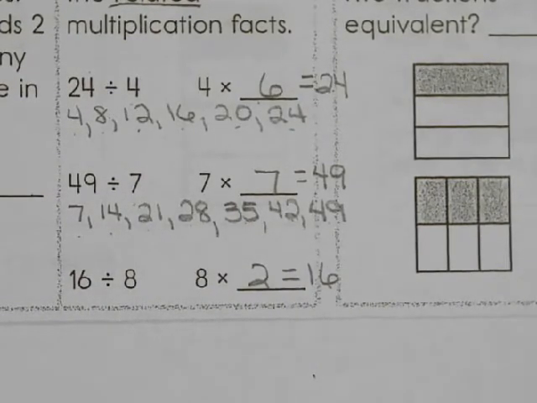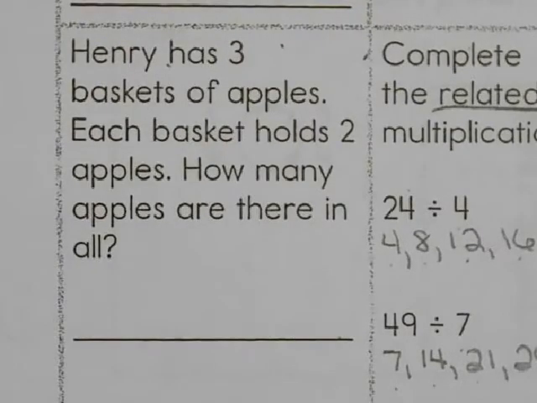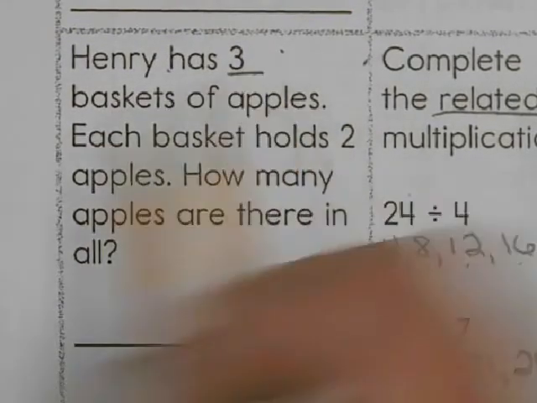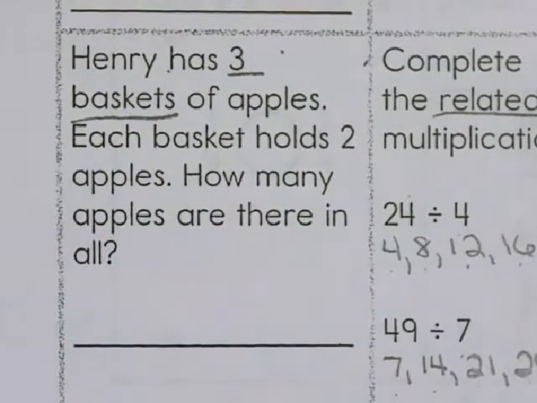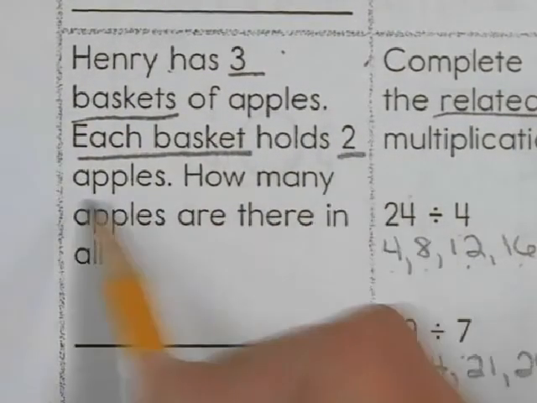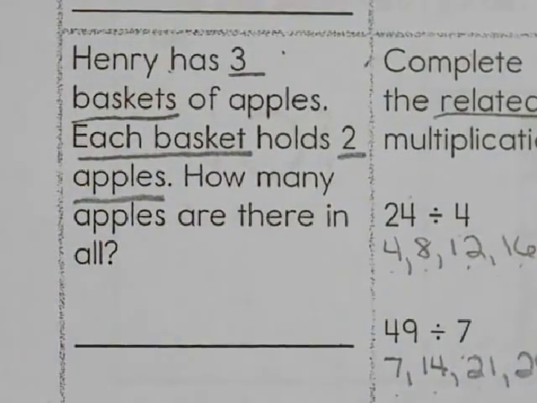Now let's go on to our word problem. So we have a word problem here, and our word problem says Henry has 3 baskets of apples and each basket holds 2 apples. How many apples are there in all? So this is a fairly simple multiplication. We have 3 baskets, those are the groups. We know that each basket is going to hold 2 apples. So if we're going to use our understanding of modeling, we can take that understanding to find out how many apples in all. So we're looking for apples in all.